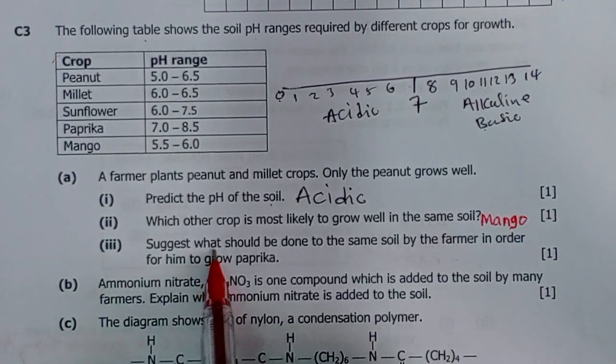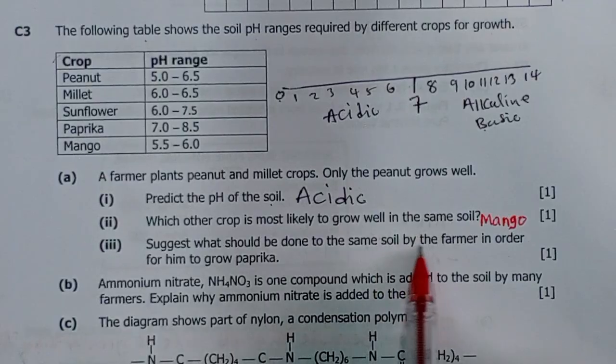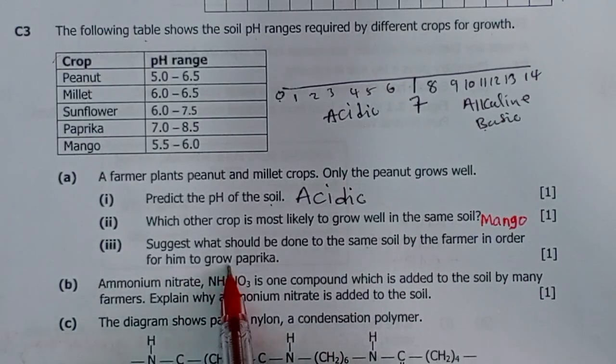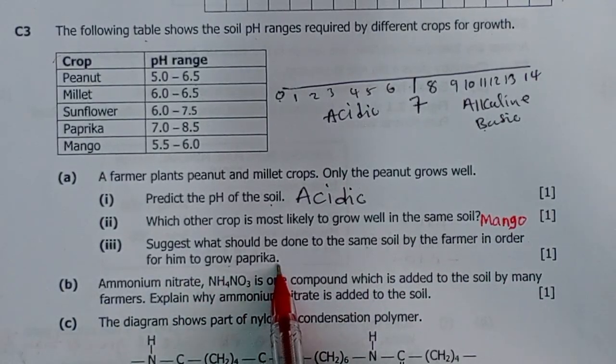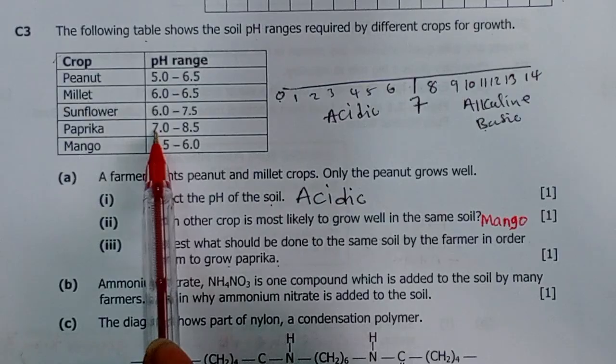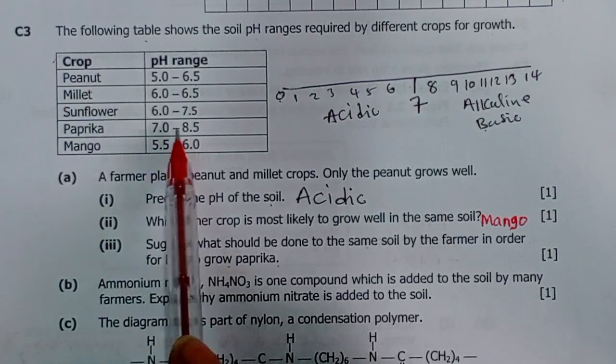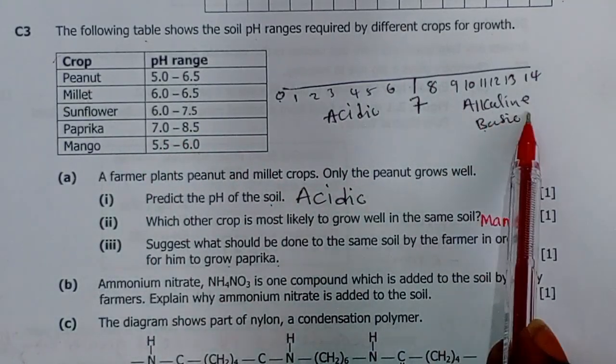Part 3. Suggest what could be done to the soil by the farmer in order for him to grow paprika. Remember that paprika is 7 to 8.5, which is basic.